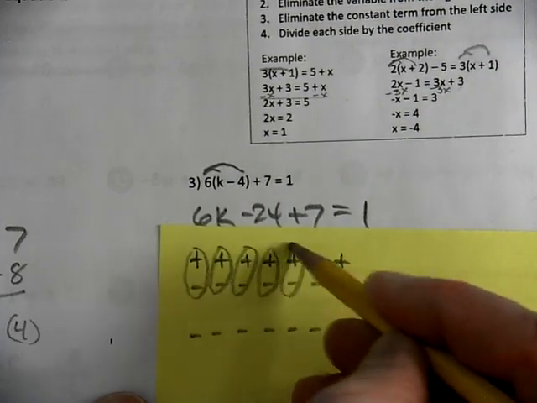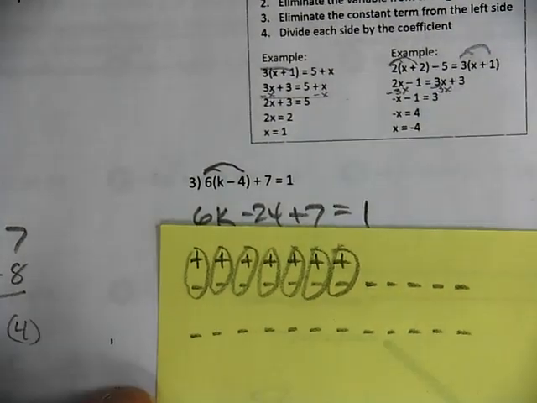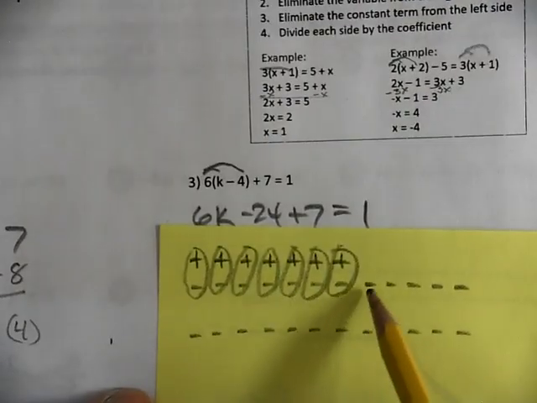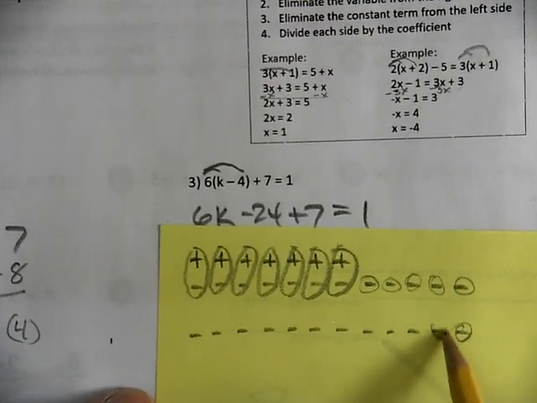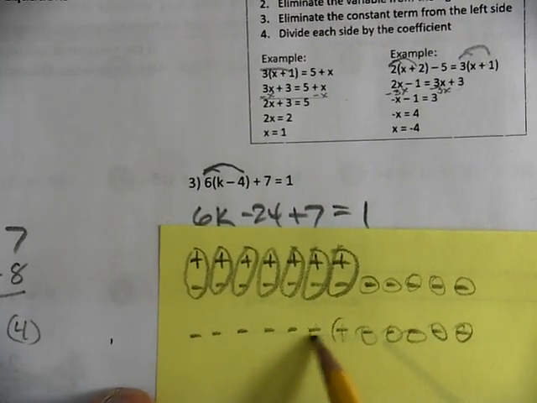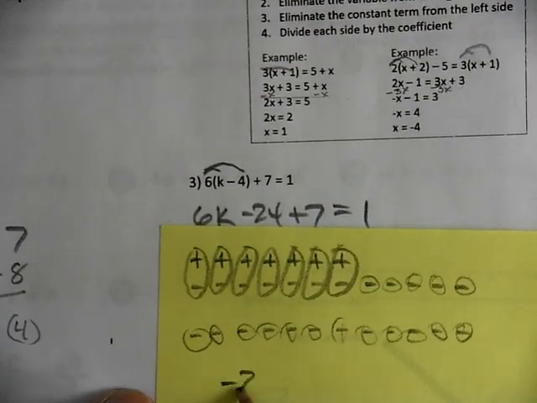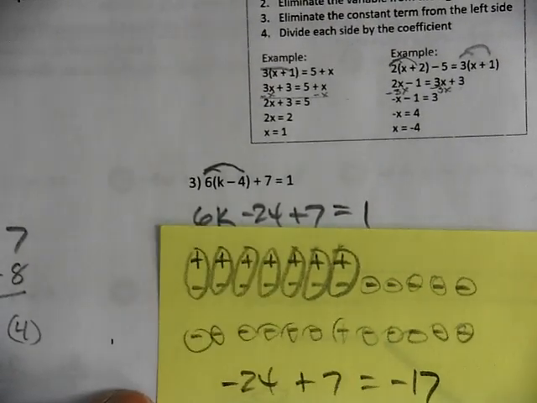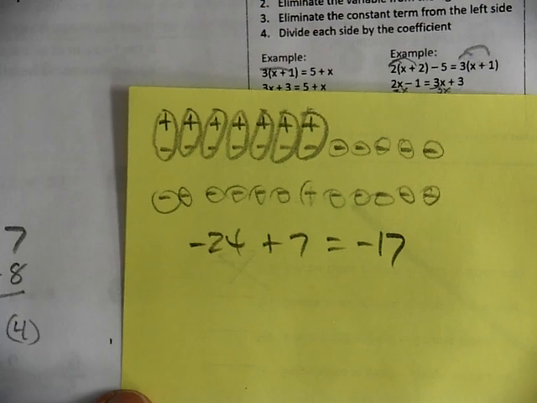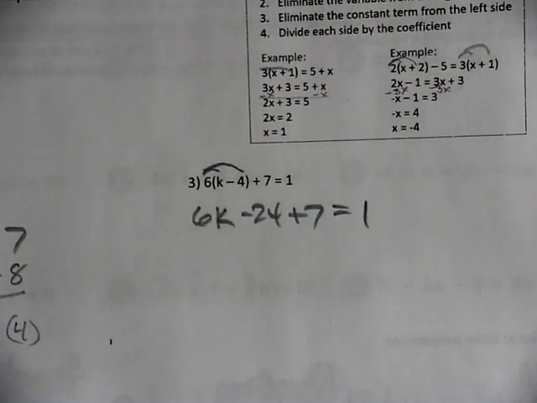So these are all crossing off. Those eliminate each other. And you're left with 1, 2, 3, 4, 5, 6, 7, 8, 9, 10, 11, 12, 13, 14, 15, 16, 17. So negative 24 plus 7 equals negative 17. That's one way to do it. It's a little cheesy, but it totally works.